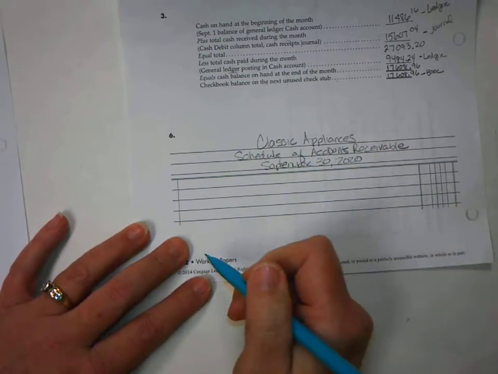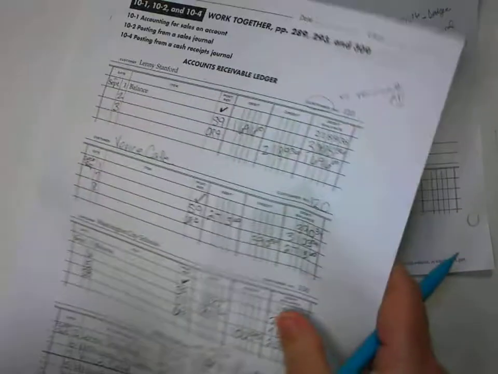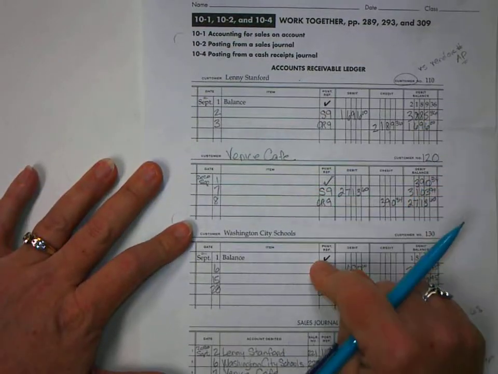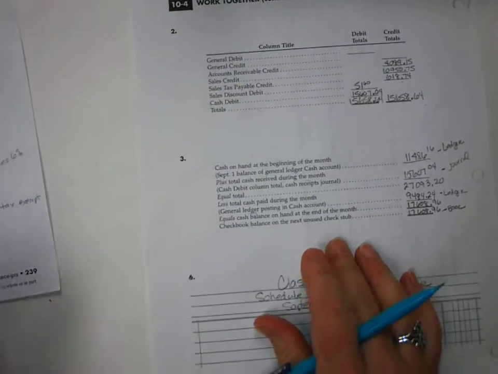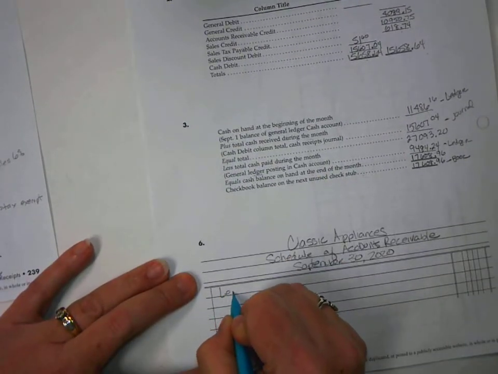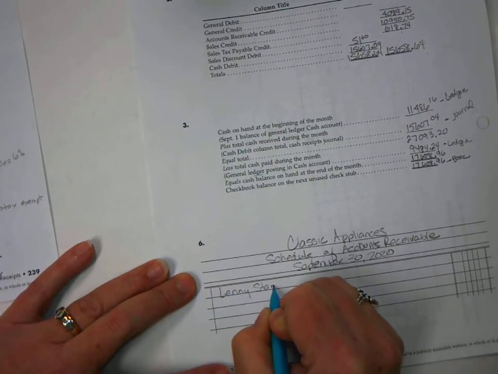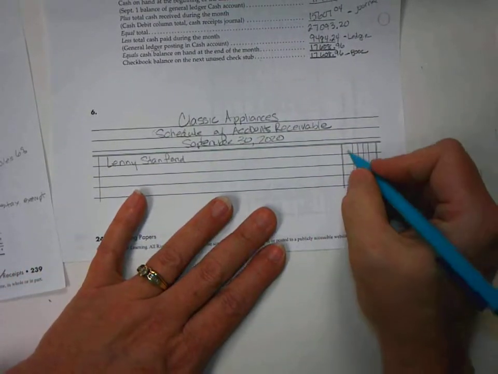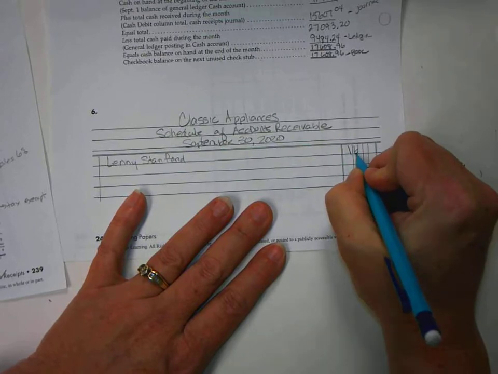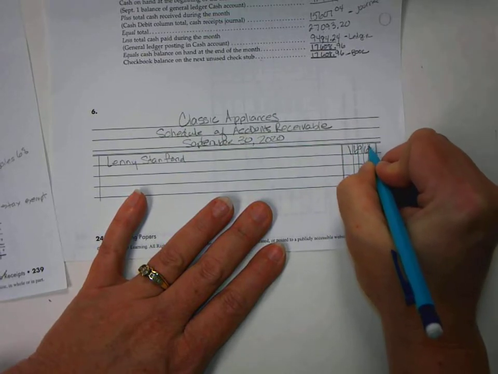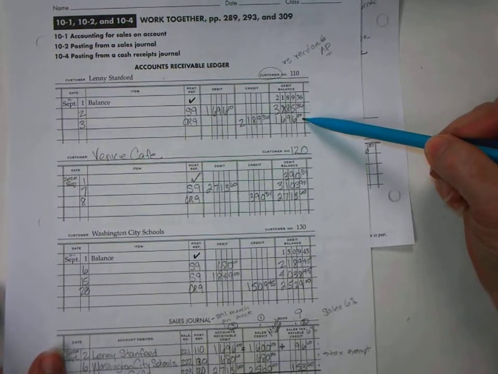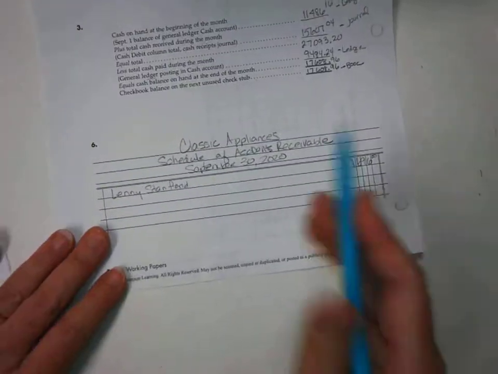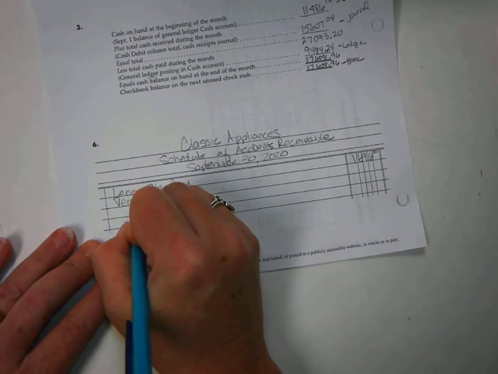Okay, and then we just look at our accounts. We've got 1, 2, 3. We've got Lenny, Venice Cafe, and Washington Schools. So Lenny Stanford. And the balance on his ledger is 169600. Okay, that's where I'm getting that number from, right there. And then the next one is Venice Cafe.